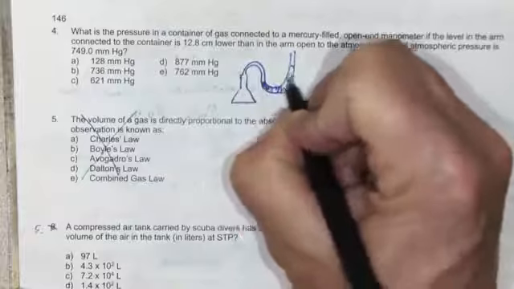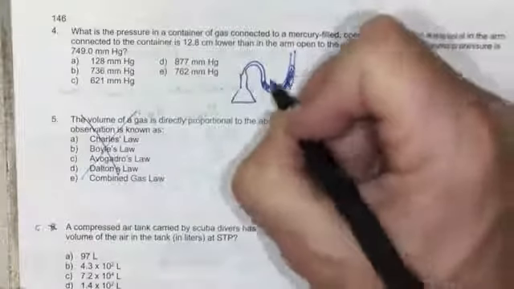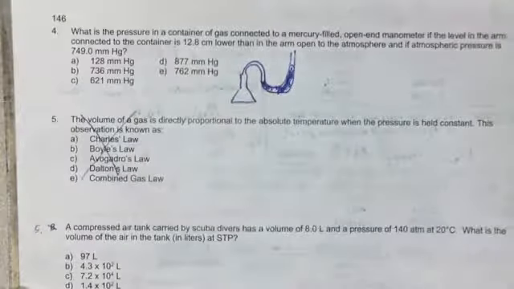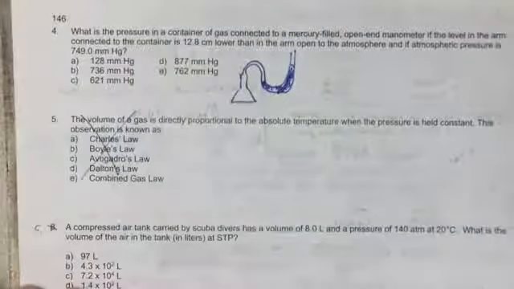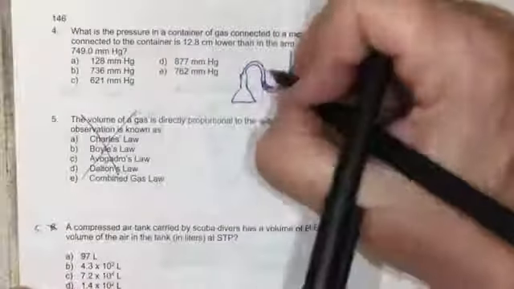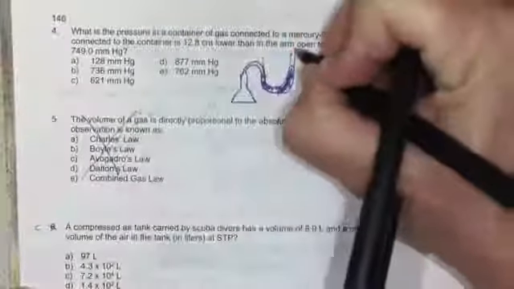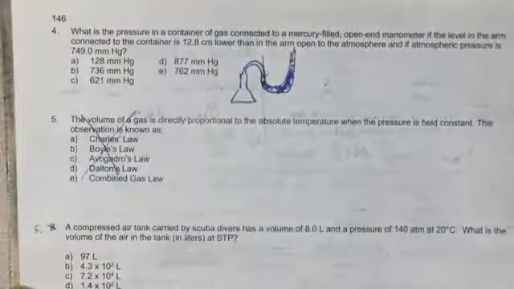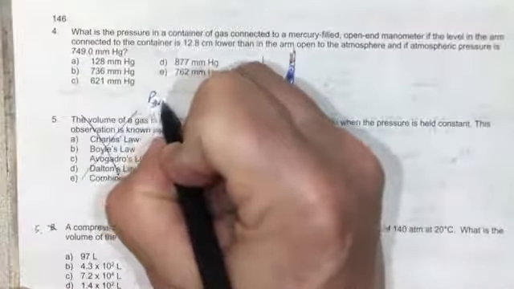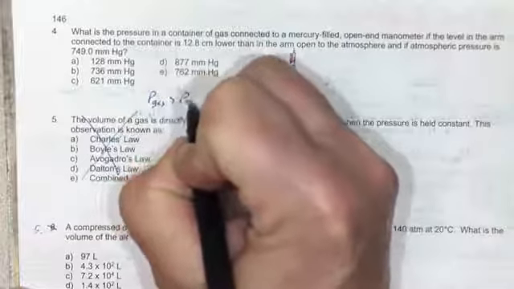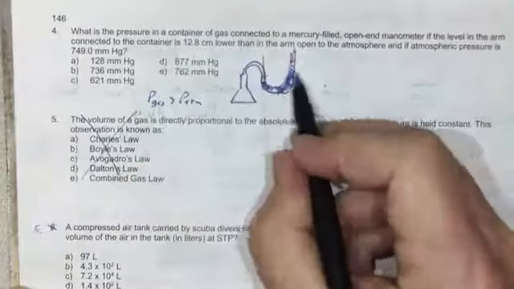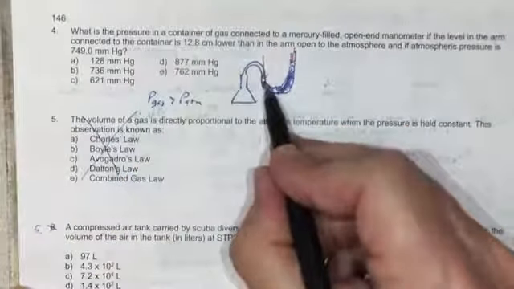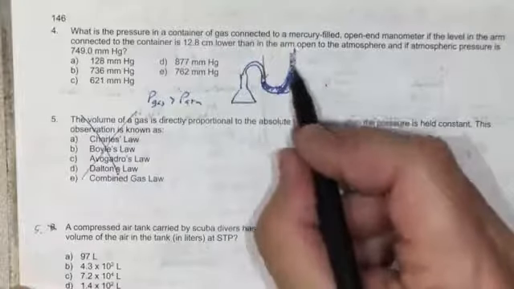Just looking at that, remember that the gas inside is exerting a pressure, and the pressure of the atmosphere is also exerting a pressure. So which is greater? Just looking at this, you know that the pressure of the gas must be greater than the atmospheric pressure, because it's pushing down further on the mercury than the atmospheric pressure.